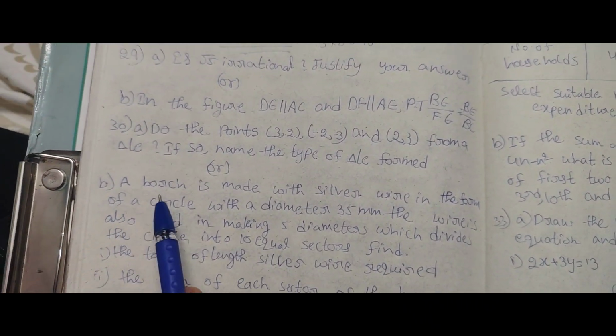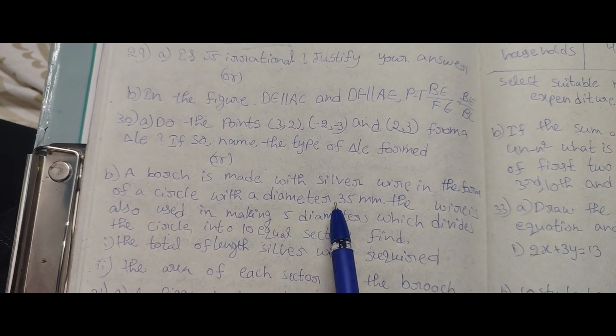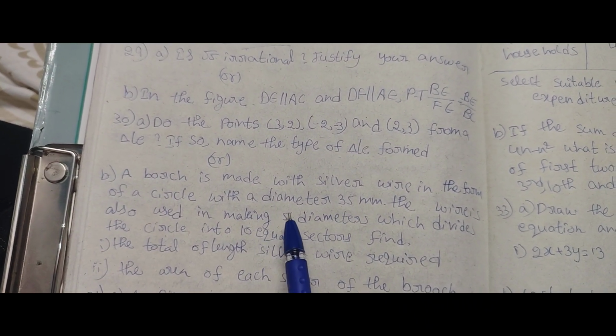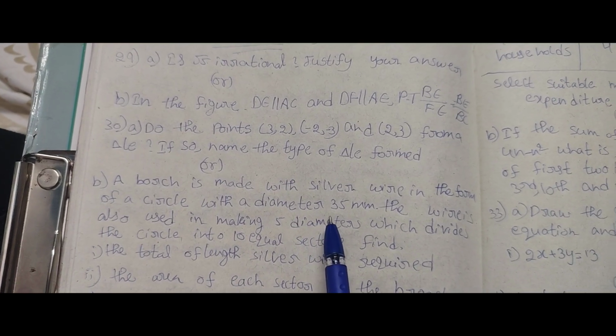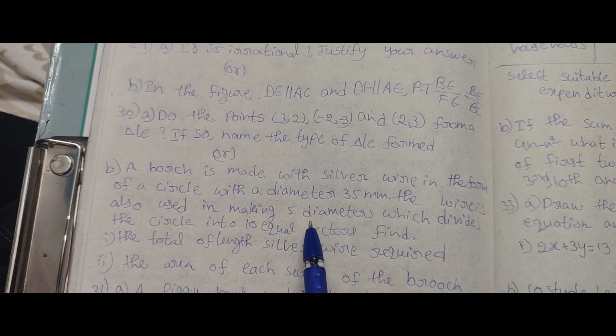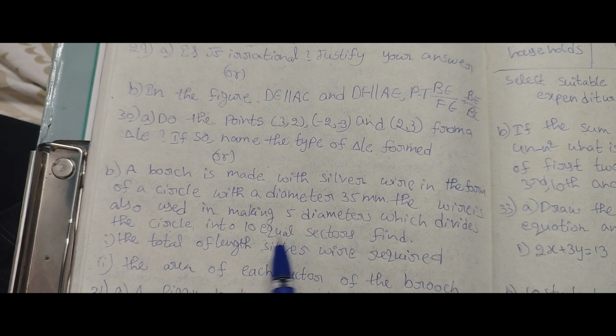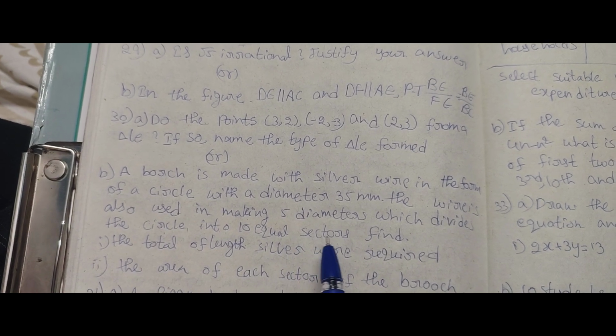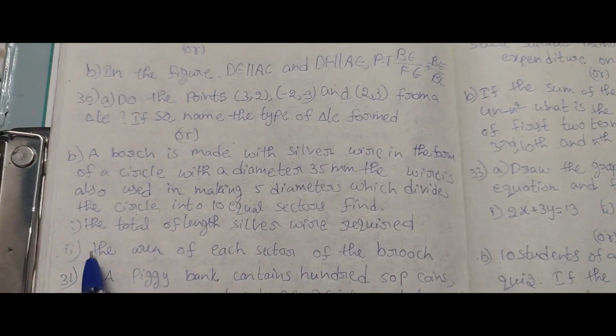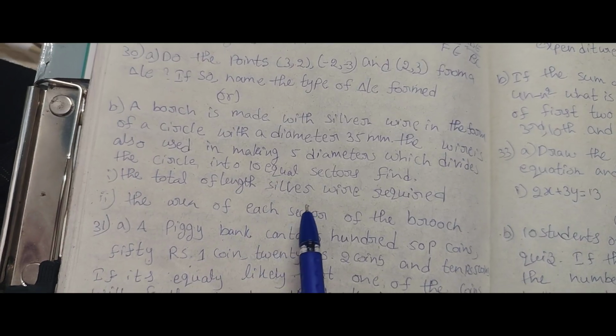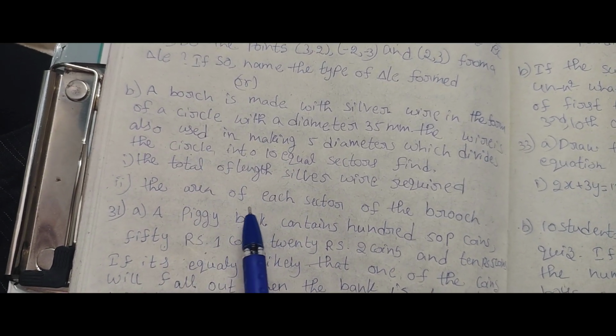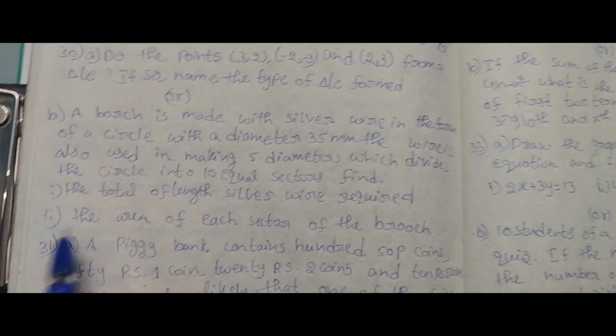Or B. A brooch is made with silver wire in the form of a circle with a diameter of 35 millimeters. The wire is also used in making 5 diameters which divide the circle into 10 equal sectors. Find, first question, the total length of the silver wire required. Second question, the area of each sector of the brooch.